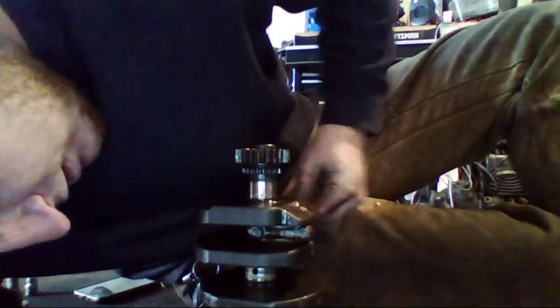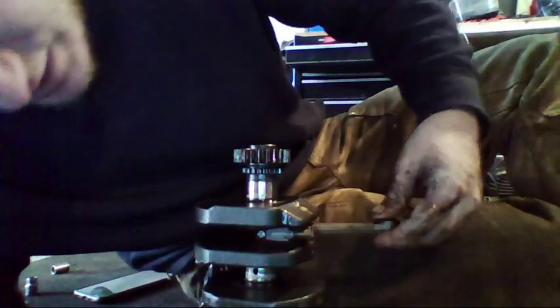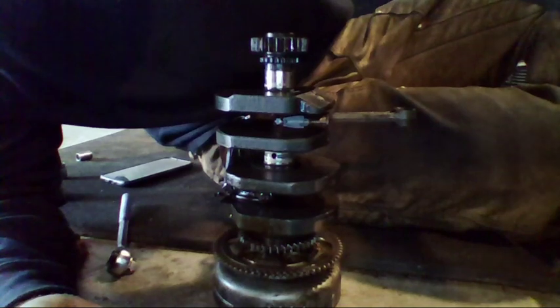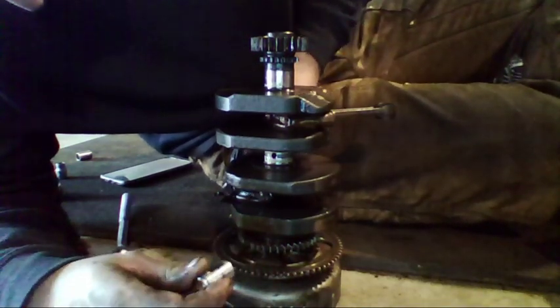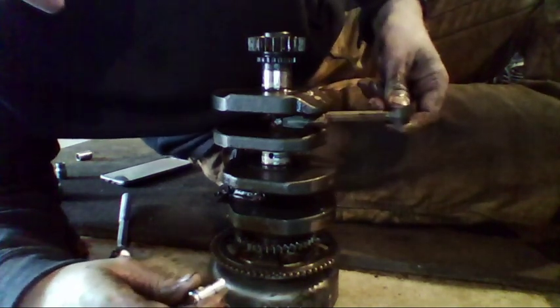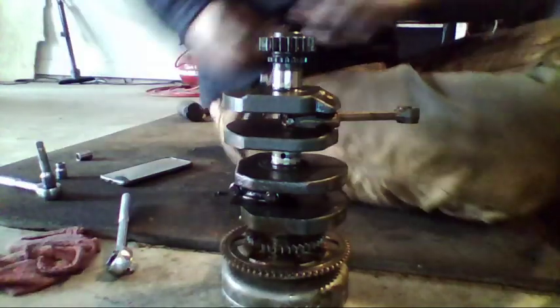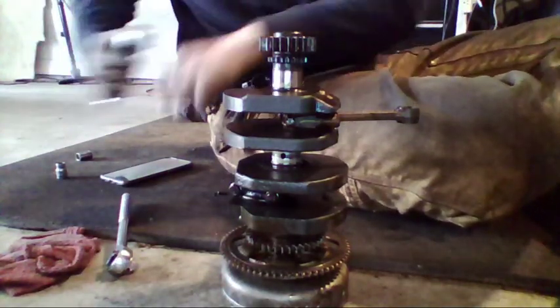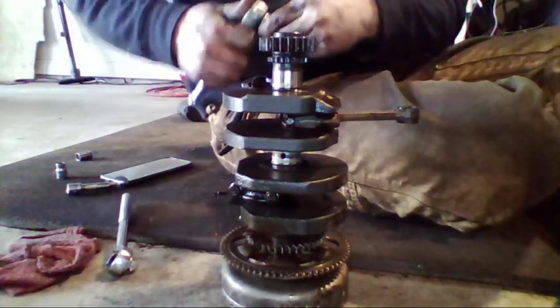All right. So this is the good one, the top. Yeah, let's see if I can position you. Yeah, that's probably good. See that? That's all loose. This one's tight. Let's get to taking this off.